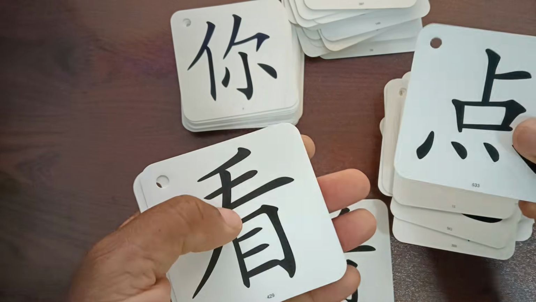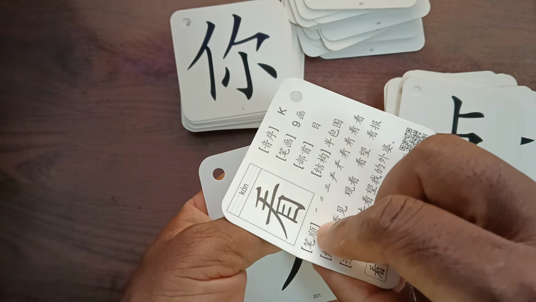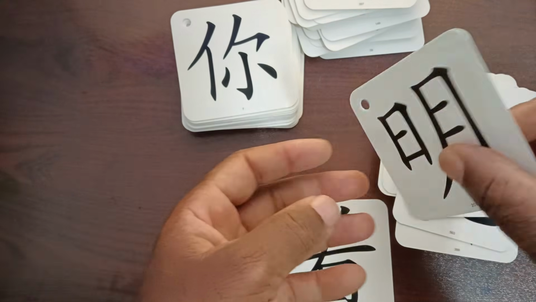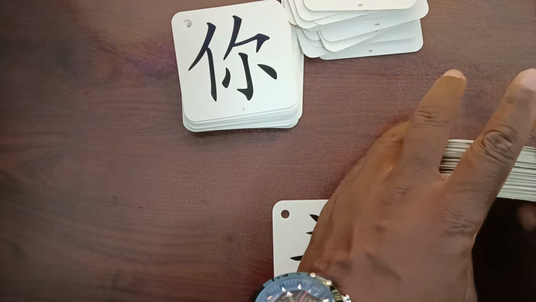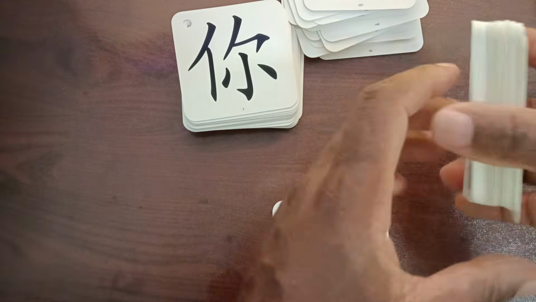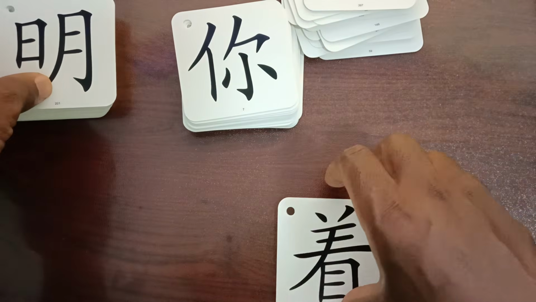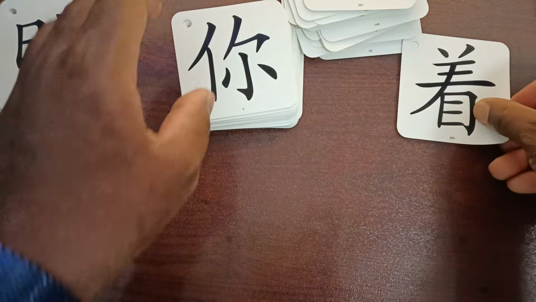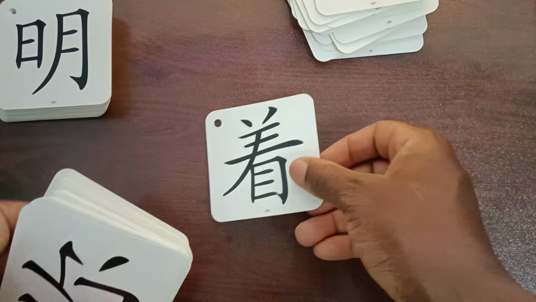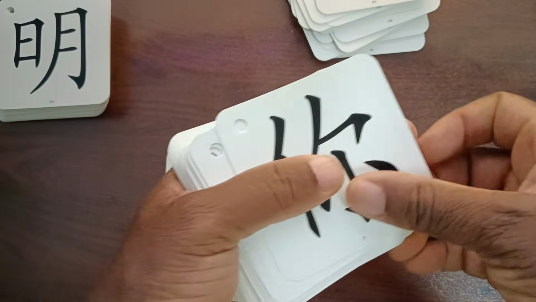This is Yi, Tian, Kan. Kan means look. Ming. Ming means day also. So now let's put this aside. Remember, if I try to find Kan, I'm sure we came across it. If we didn't come across it, it will be here. This is Ni.